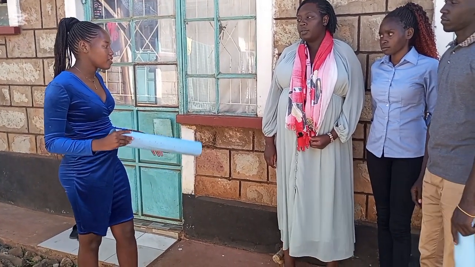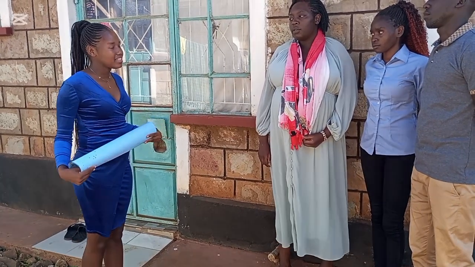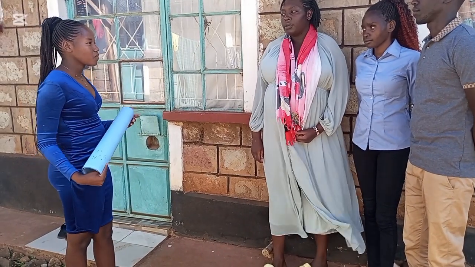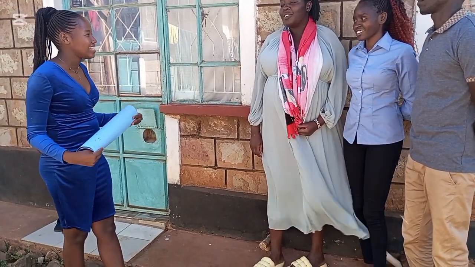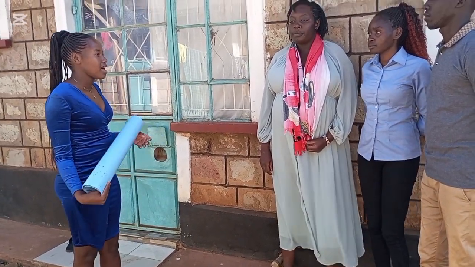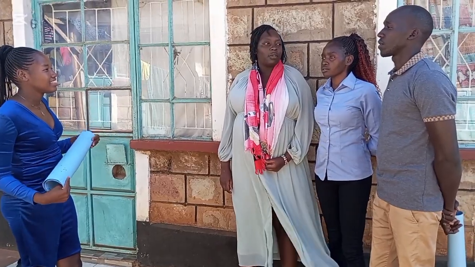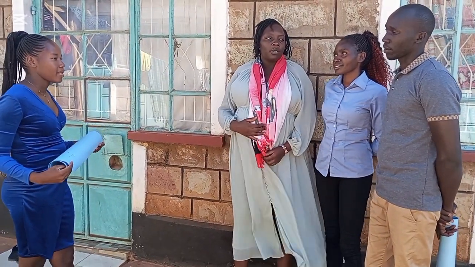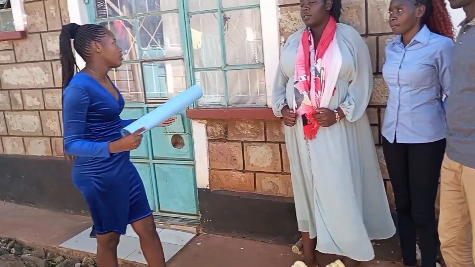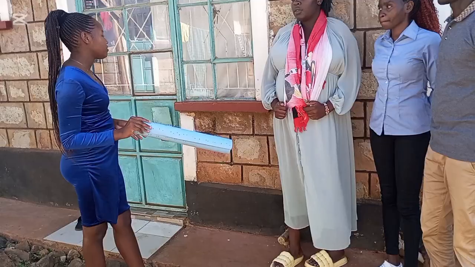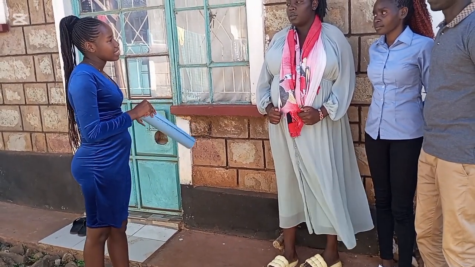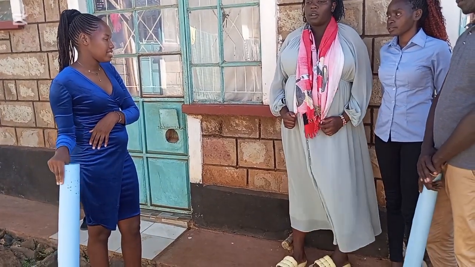We have characteristics of a la carte menu. First characteristic, foods are prepared to order. The second one, any idea? They are expensive. Yes, they are very expensive compared to table d'hôte. And any other? The foods are priced separately. For example, if you order fried fish with garlic, the fried fish will be priced separately, and then ugali will be priced separately.